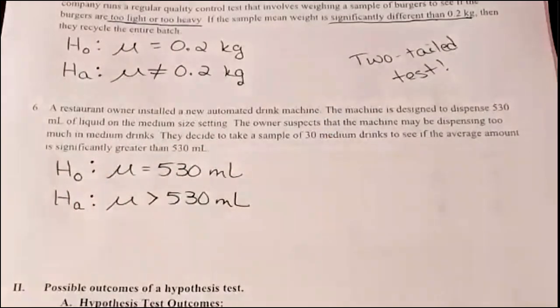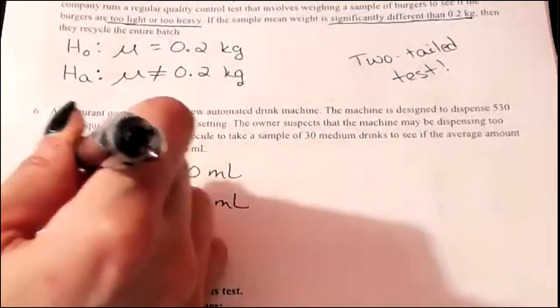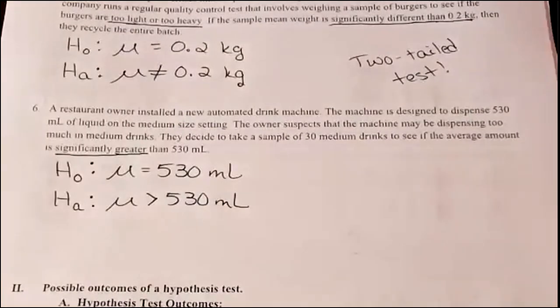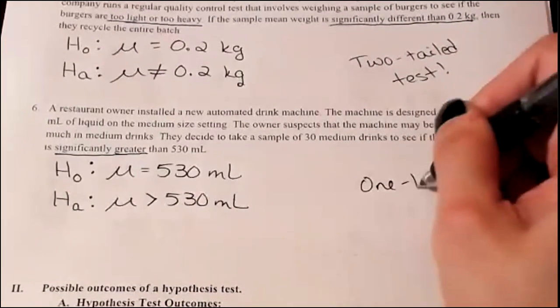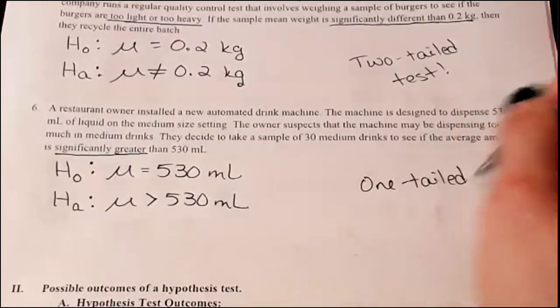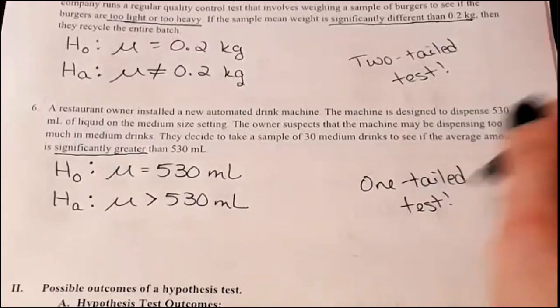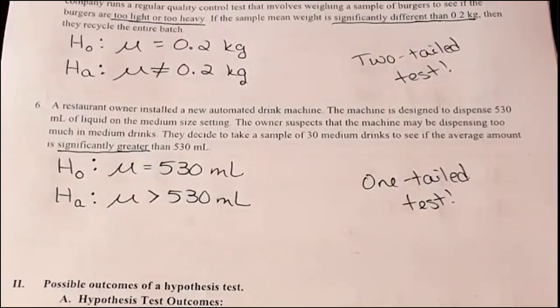So nice work, everyone. Right? We are looking to see if the average amount is significantly greater than 530. So that's essentially what we're testing here. And as a reminder, this is a one-tailed test. Beautiful, beautiful work.